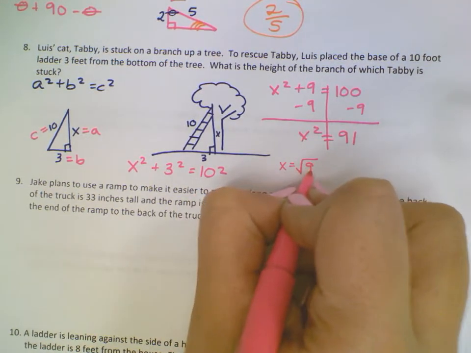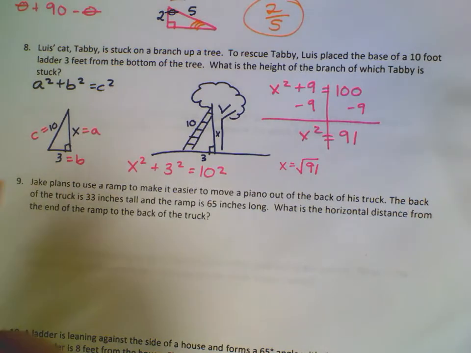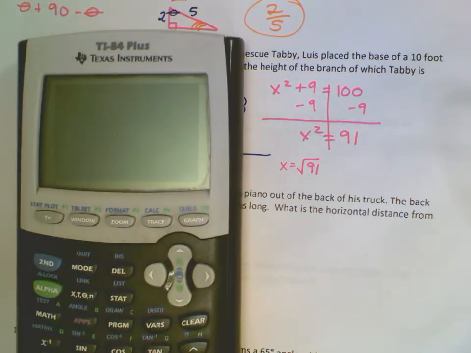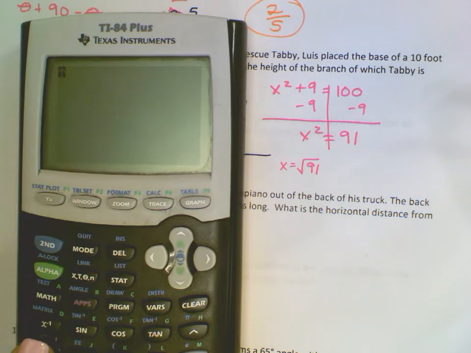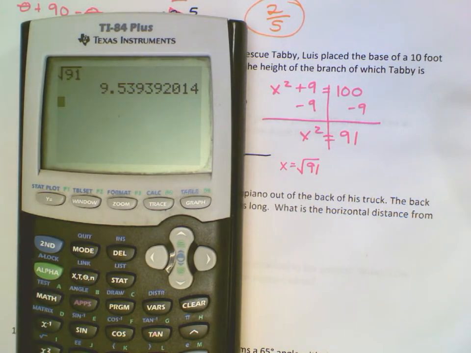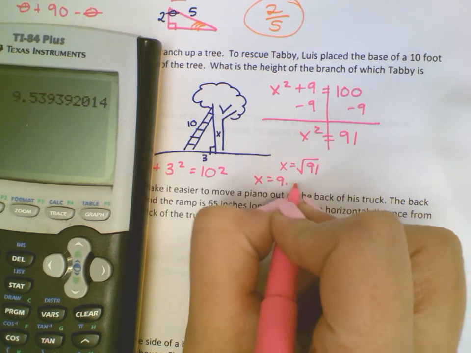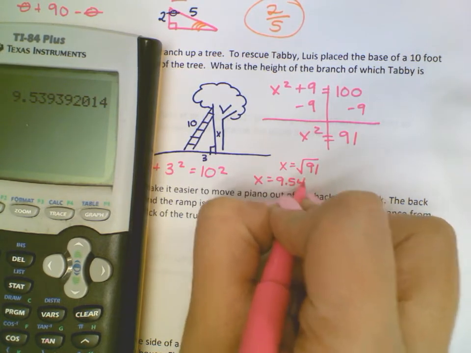But if someone was like, I really need help, help me get my cat. My cat's stuck in a tree. How tall up is my cat? And you said, oh, he's about square root of 91 feet. That would not really help your friend. So what we're going to do for this one is just find the square root of 91, which is 9.54-ish feet. So x equals 9.54 feet.